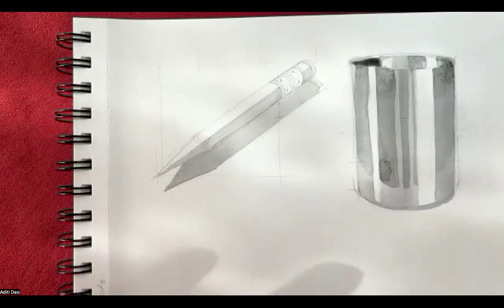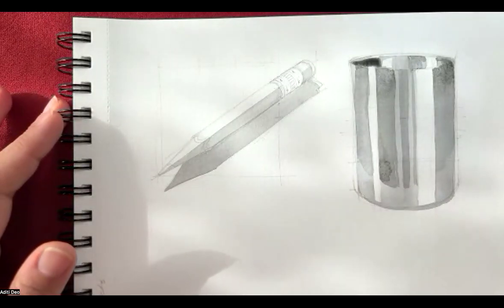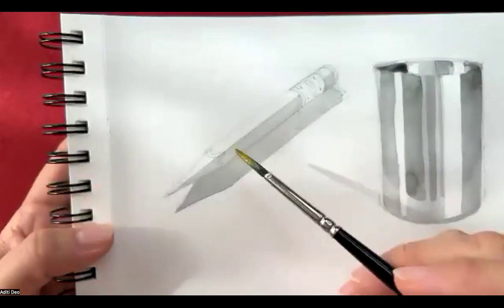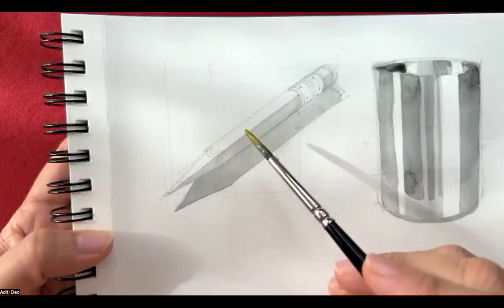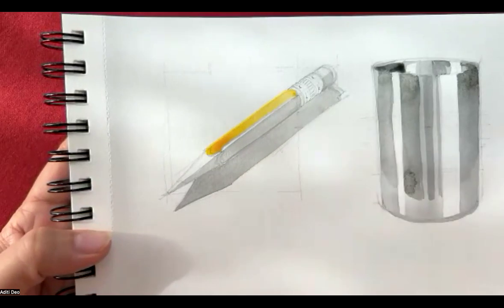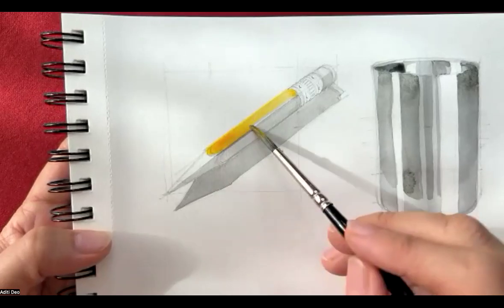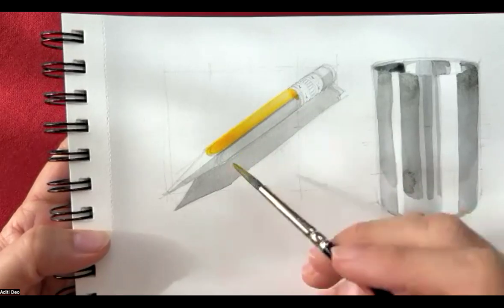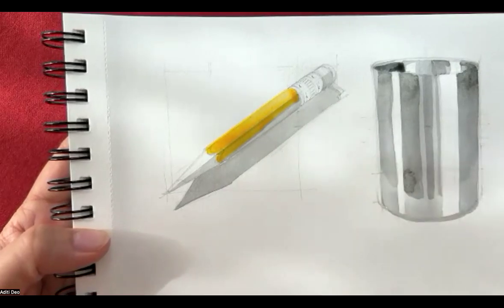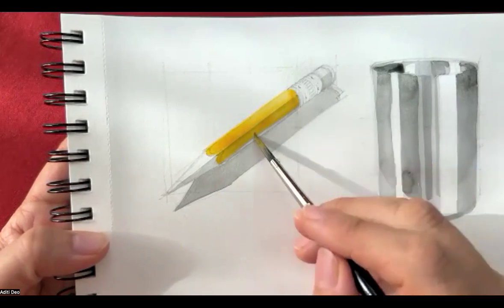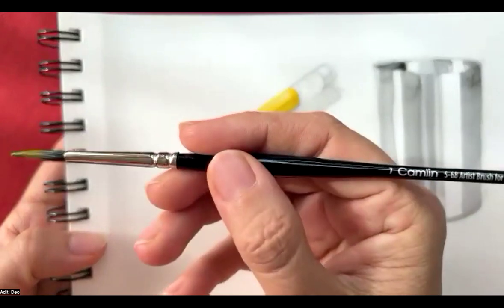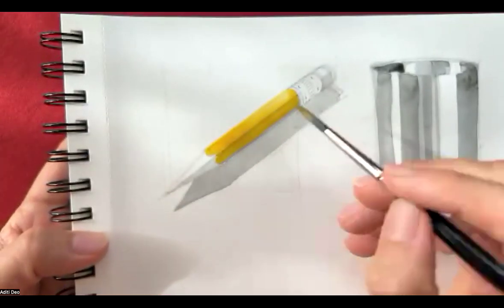Here I am going to use a gamboge and paint the entire pencil, including that underpainting. The whole point of the underpainting is to give us a shadow underneath the final color. Is it a thinner paintbrush now, Aditi? Yes, this one is a thinner brush. This is a number 7, with a nice tip.